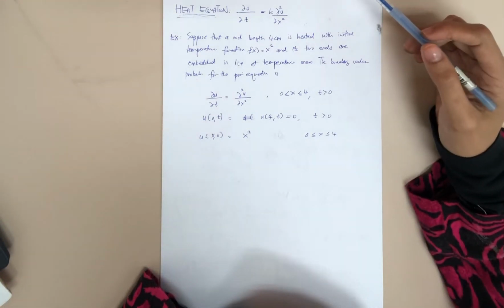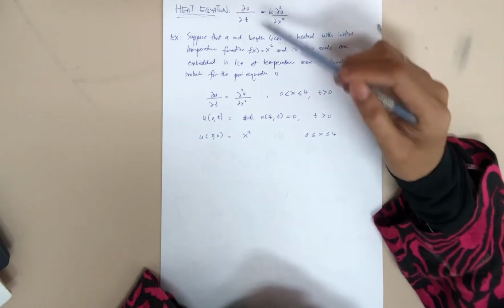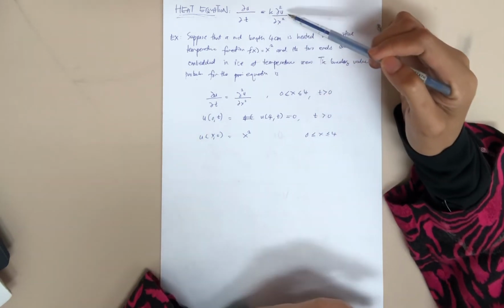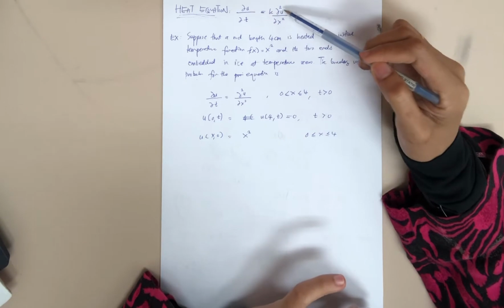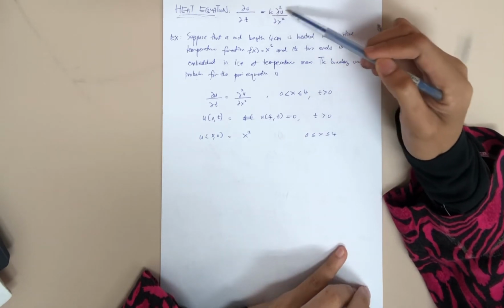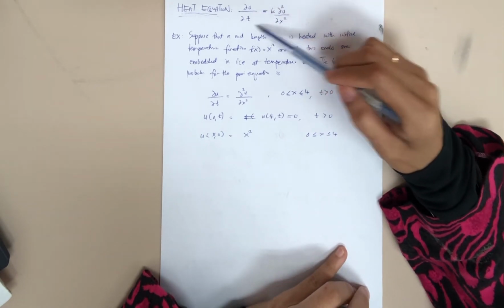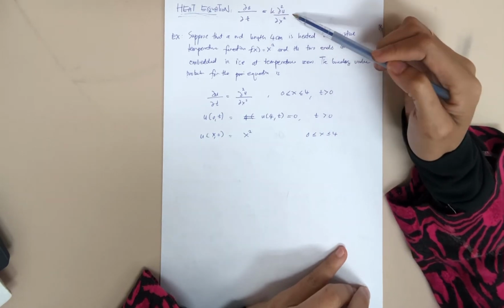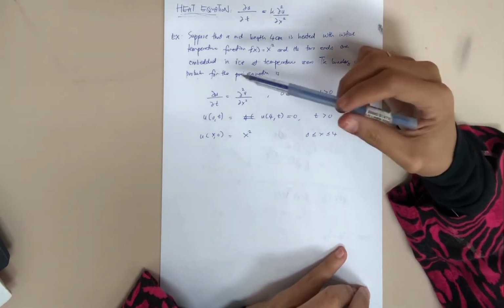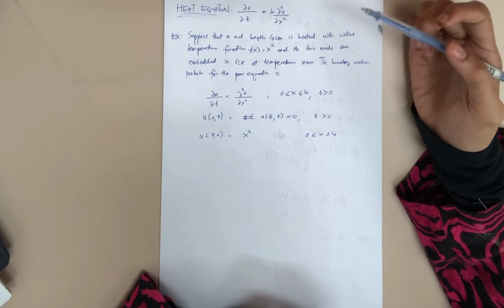So basically, the general form for the heat equation is du/dt equals k times d squared u, where k is a constant. Every time you get this type of equation, it means that this is a heat equation. So the question here is, example.